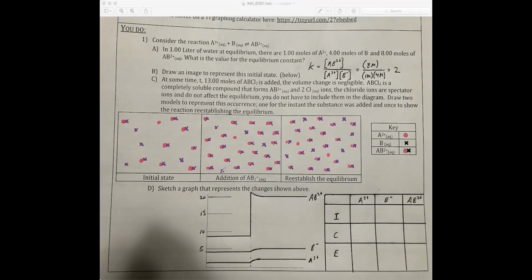So just to write down the numbers that they have there, the A's, I'm going to leave out the charges. So there is still the 1 A, and for the B's there is still 4 of those, 4 lone X's.